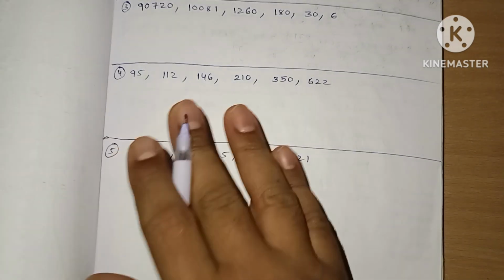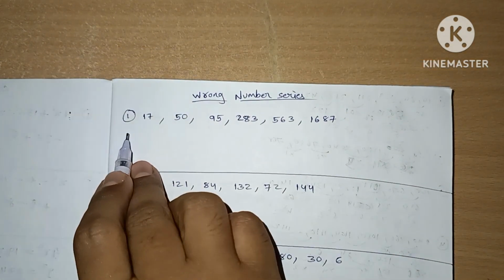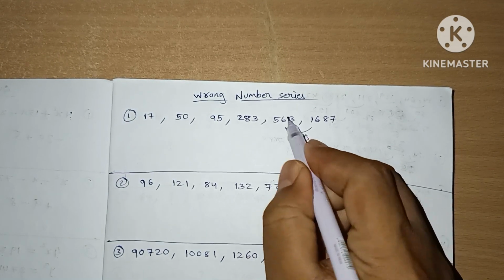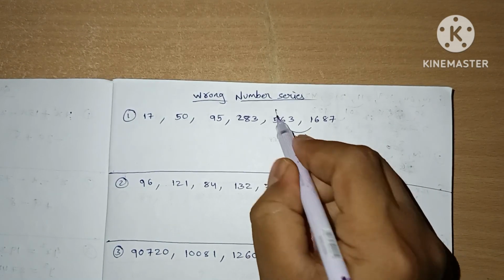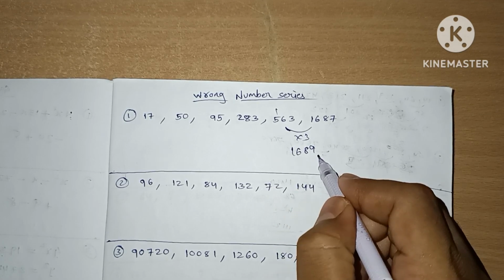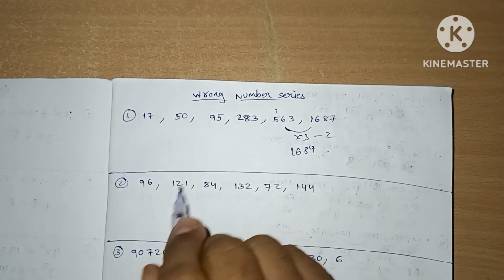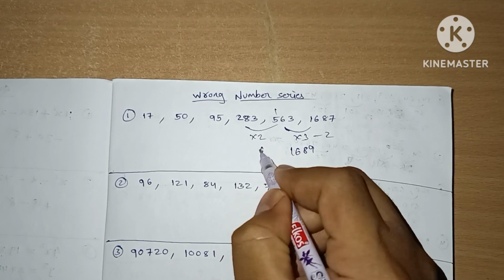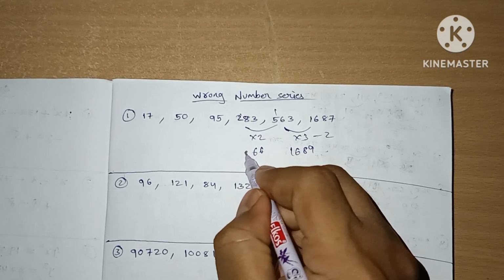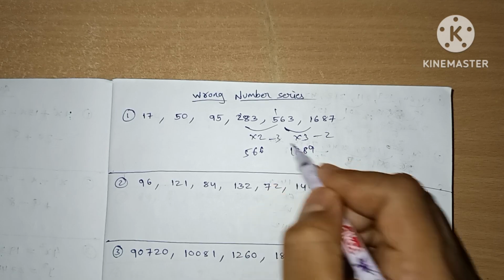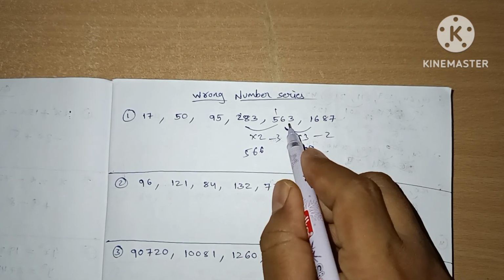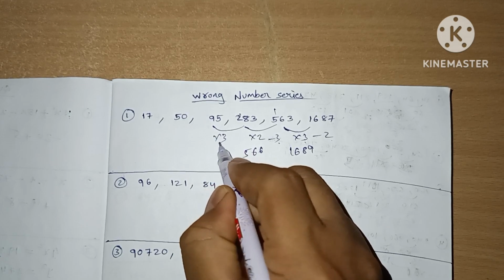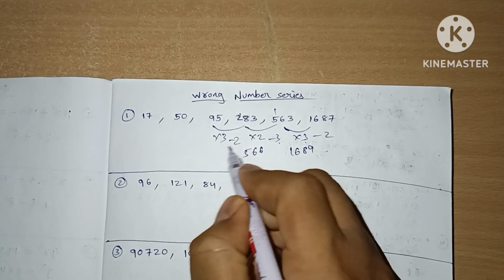Now we are going to solve wrong number series. Here it seems like 3 times. 3 times will be 9, 3 6 times is 18, 3 5 times 15, 16, 89 minus 2. Okay. Here it looks like into 2 times. 6 16 5 566 minus 3. It looks like into 3 minus 2 into 2 minus 3. So it must be into 3 minus 2.